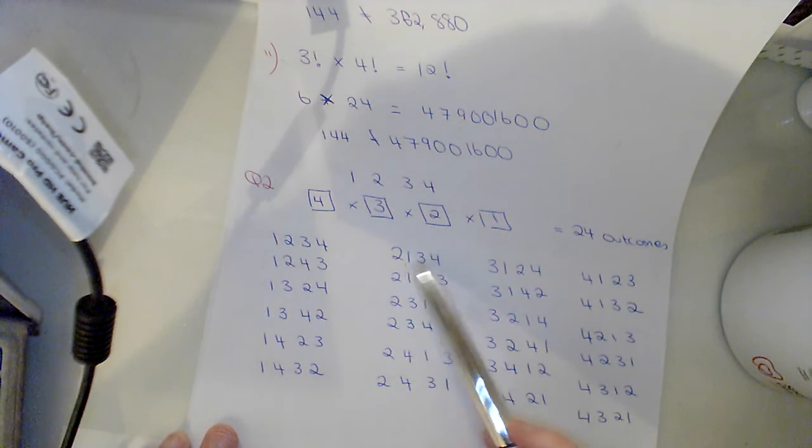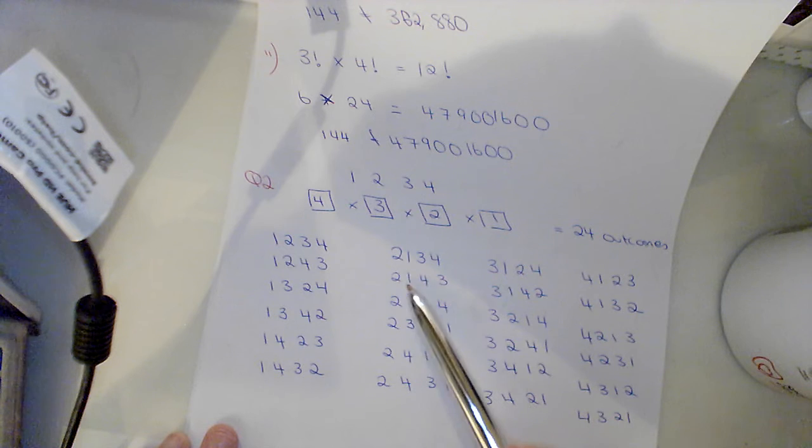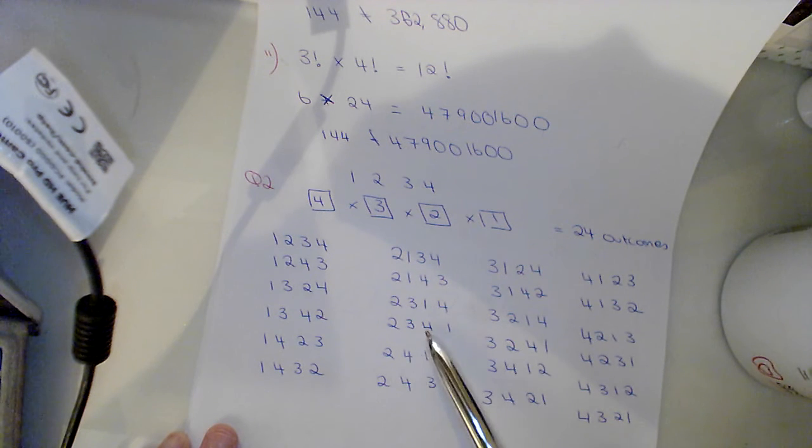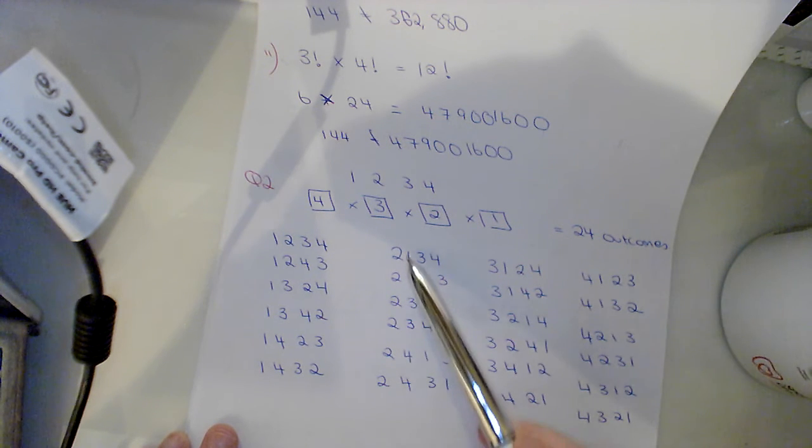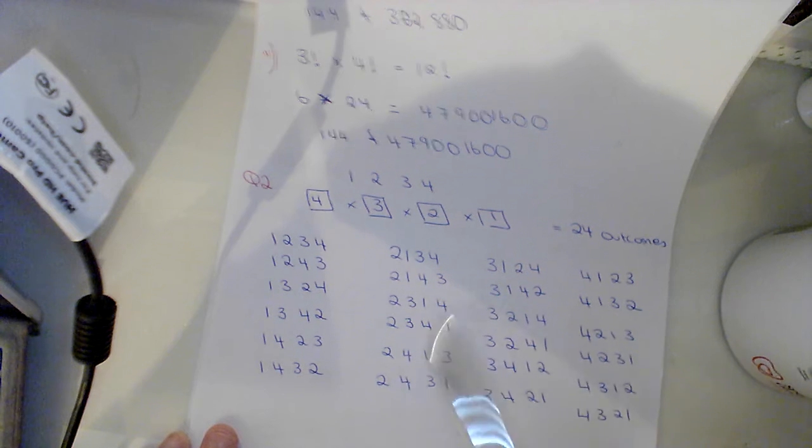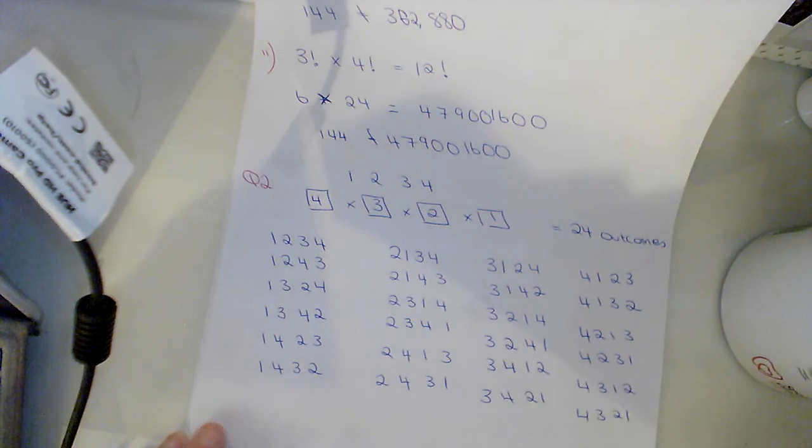So I did 2, 1, 3, 4. Then I went 2, 1, 4, 3. Then I went 2, 3, 1, 4, 2, 3, 4, 1. So as you can see, I did 1 here, 3 here, 4. So I was kind of just swapping the numbers in and around until I got my 24 outcomes.